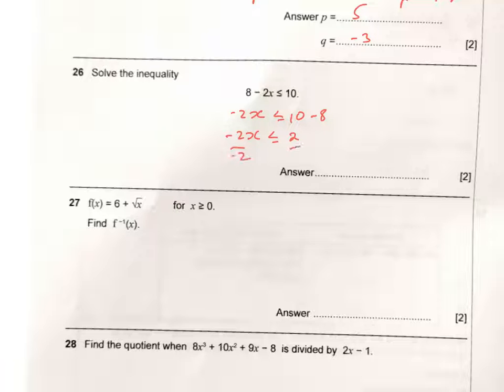Divide by negative 2, divide by negative 2. But remember, the difference is that when you divide or multiply with a negative number on both sides, you need to reverse the inequality. Like in this case, I would say my x is greater than or equal to negative 1. And the good thing with inequality, if you want to check if it is correct, take any number which is more than negative 1, that means on the right of negative 1. Take 0 for instance. If you put 0 here, you have 8 minus 0, which is 8. And 8 is less than 10.